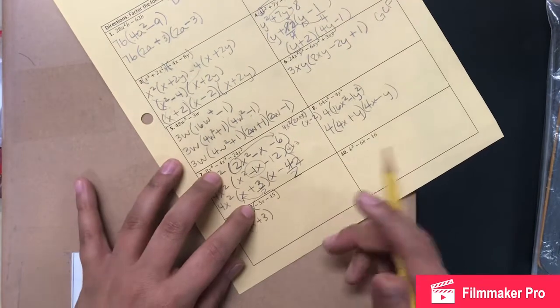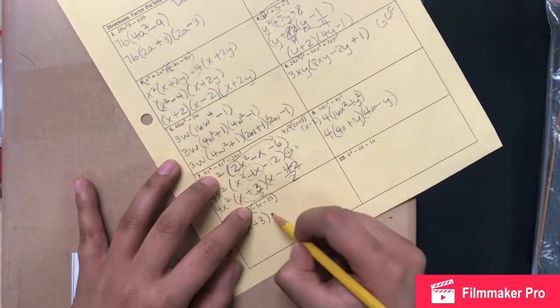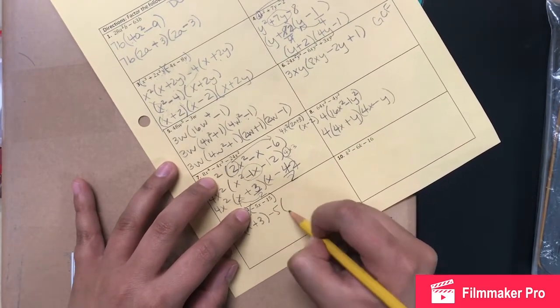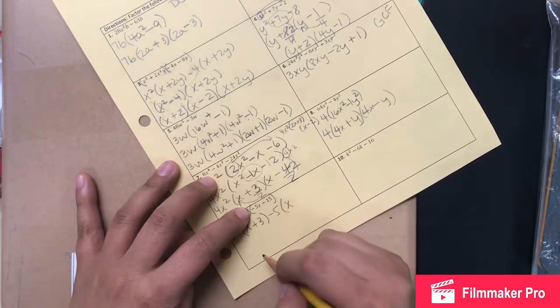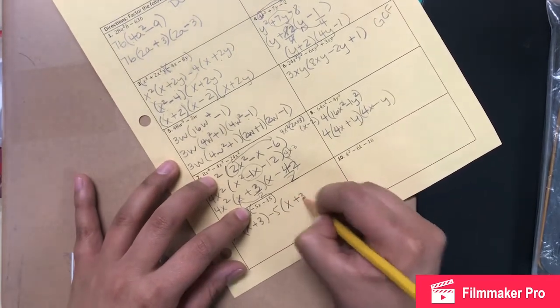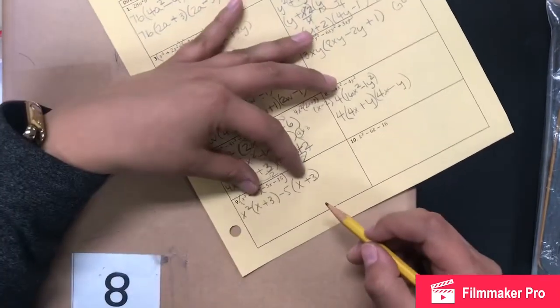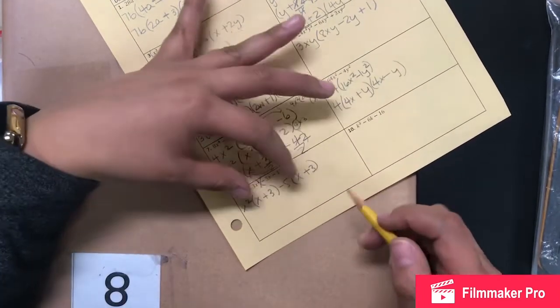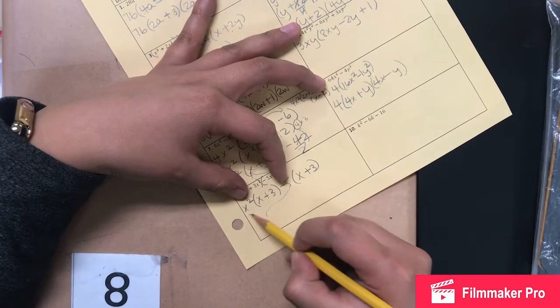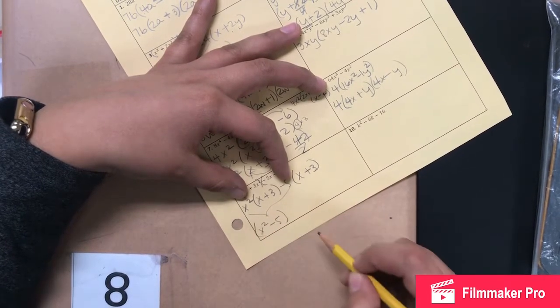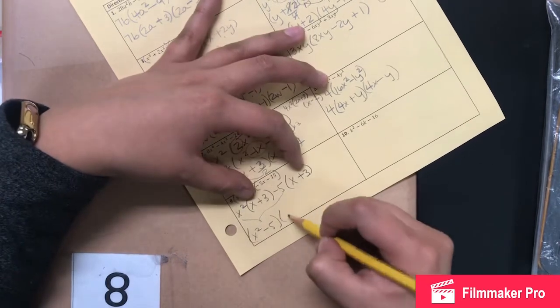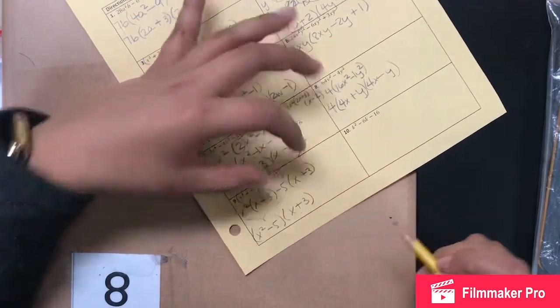On the right side, negative 5x and negative 15 have a GCF of minus 5 because negative 5x divided by negative 5 is x and negative 15 divided by negative 5 is positive 3. Since my binomials ended up being the same, that means I did do them properly. So I'm going to bring my GCFs together. X squared minus 5 makes up my first binomial, and then x plus 3 makes up my second binomial.